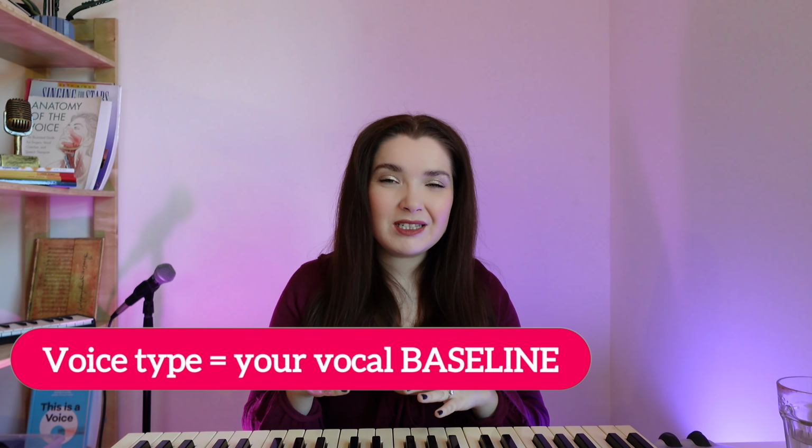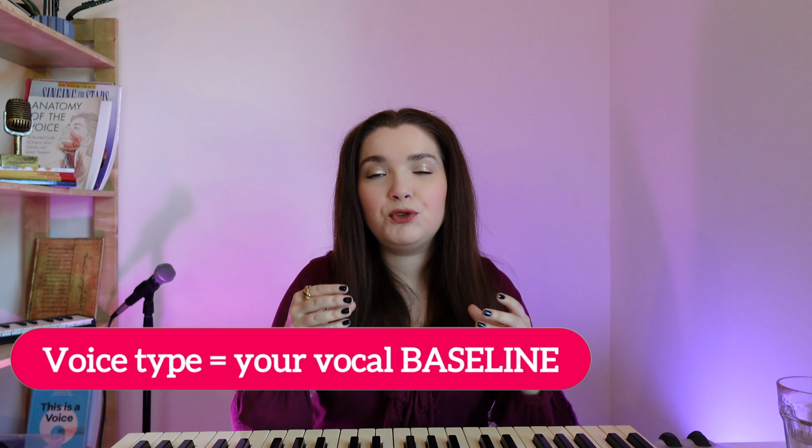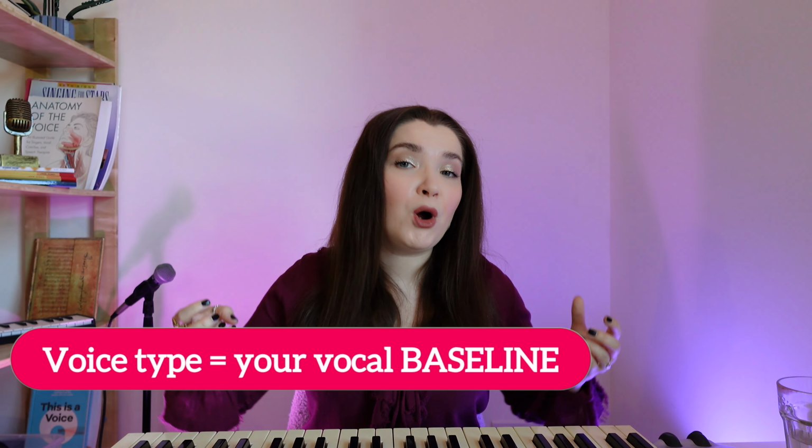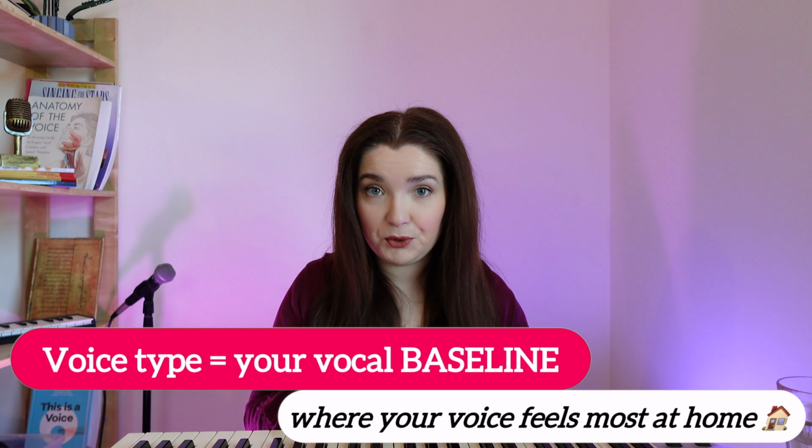Now, don't get me wrong, voice types are not all bad at all, and voice types can be really good for you. Voice types work really well if you want to know your baseline, which is where your voice feels most at home, most comfortable. And in the beginning of your singing journey, sticking to your comfort zone makes a lot of sense because it gives you clarity, it gives you confidence, and it gives you consistency.